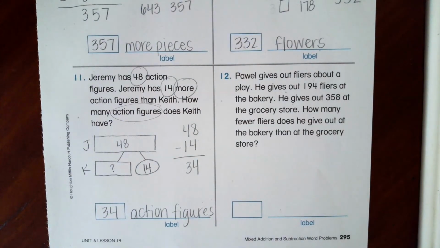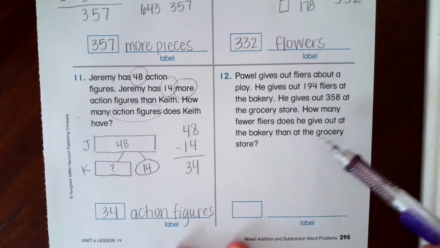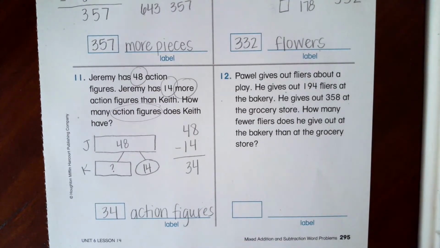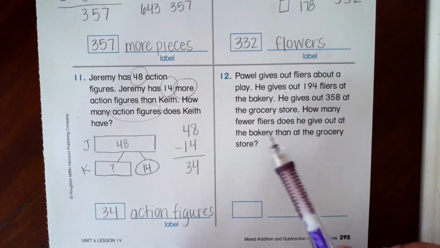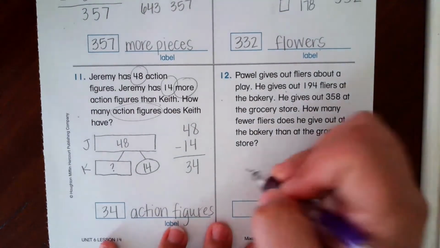All right, number 12. Powell gives out flyers about a play. He gives out 194 flyers at the bakery. He gives out 358 at the grocery store. How many fewer flyers does he give out at the bakery than the grocery store? So we don't necessarily have two people in this one, but we do have two places that he's giving out flyers, and we have the word fewer, okay?